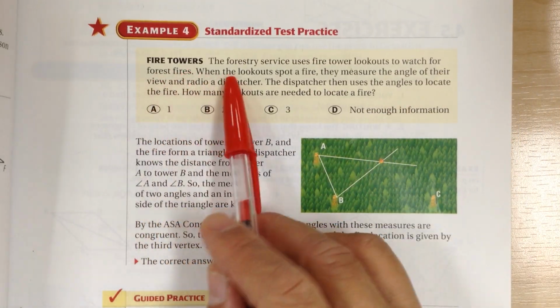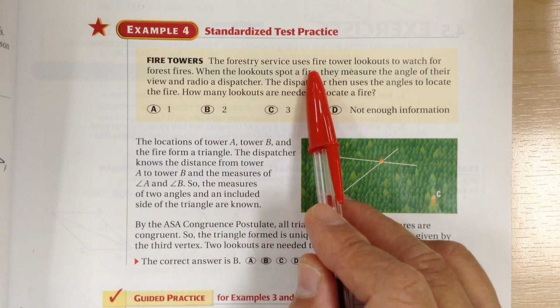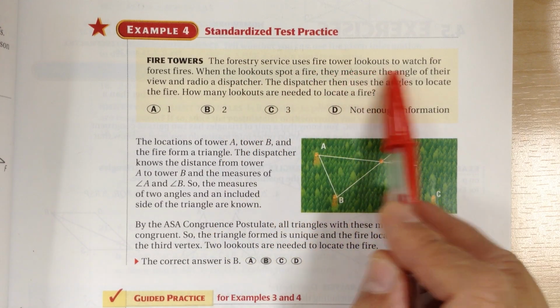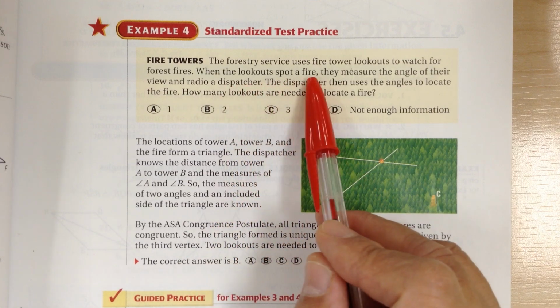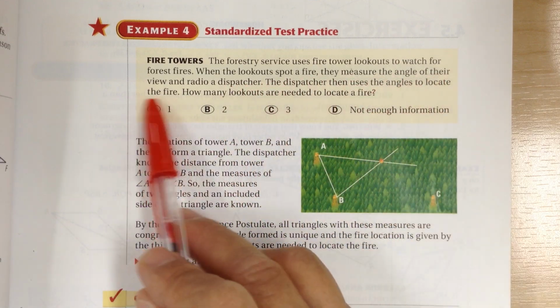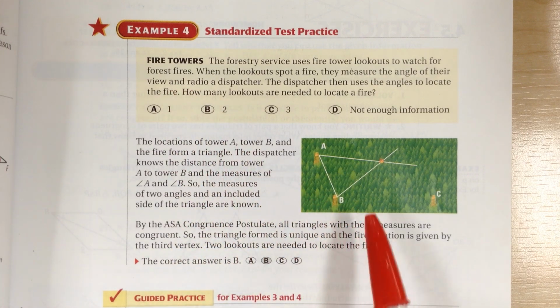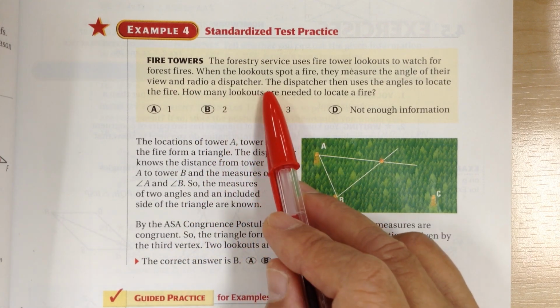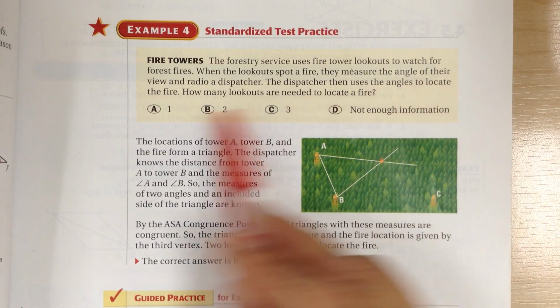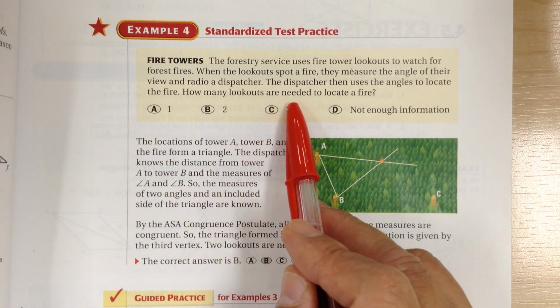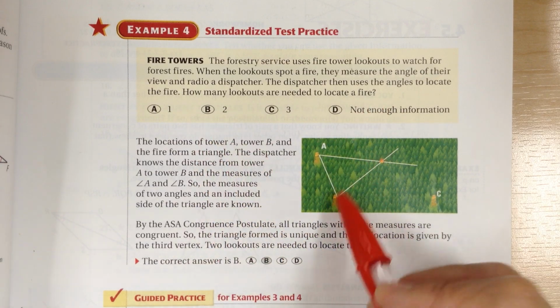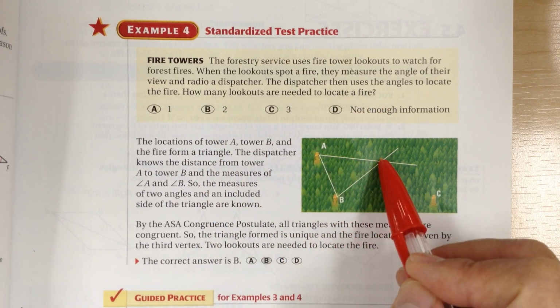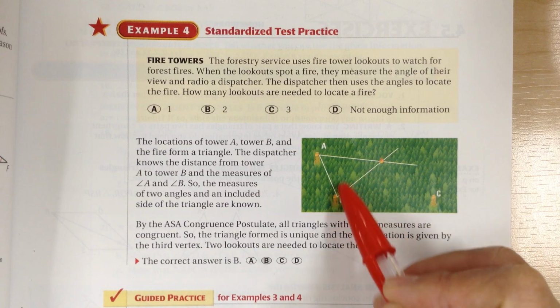The fire towers. The forestry service uses fire tower lookouts to watch for forest fires. When a lookout spots a fire, they measure the angle of their view and radio a dispatcher. The dispatcher then uses angles to locate the fire. How many lookouts are needed to locate the fire? The answer is 2.